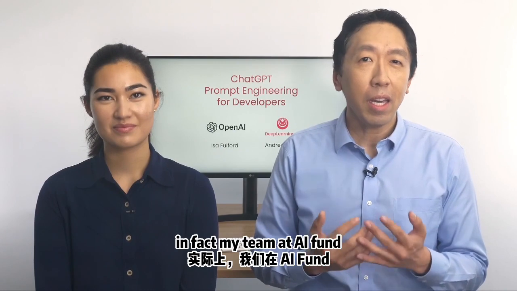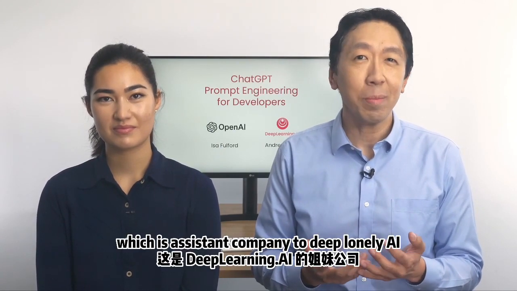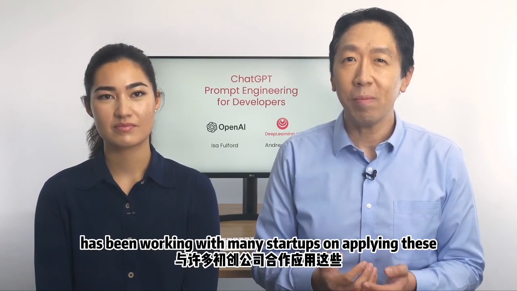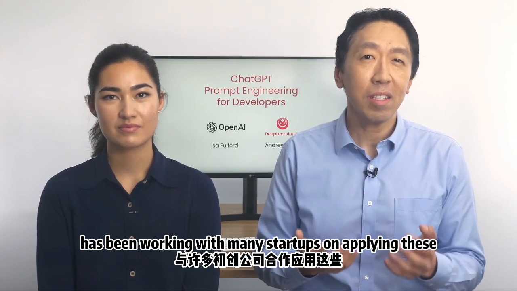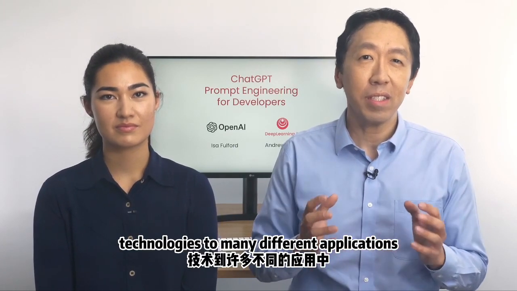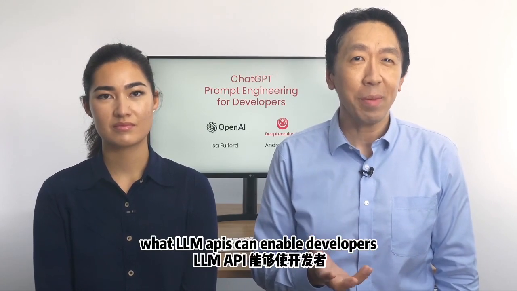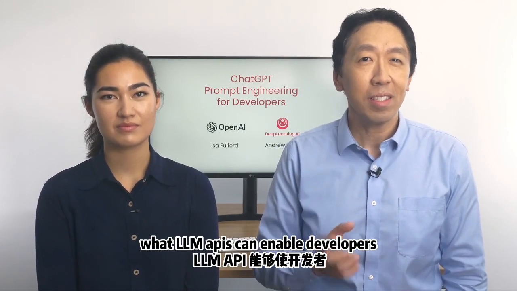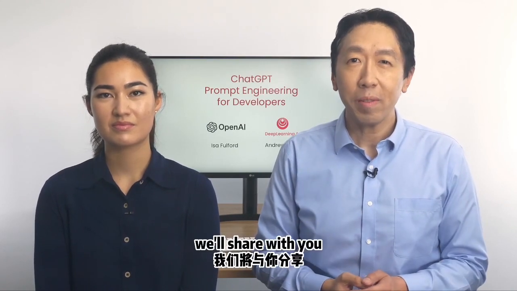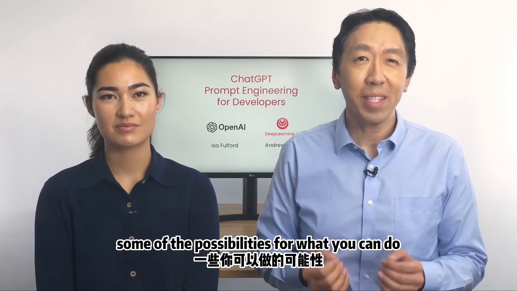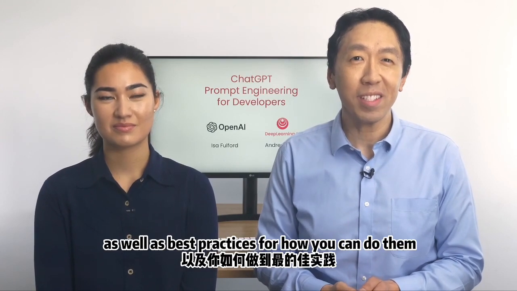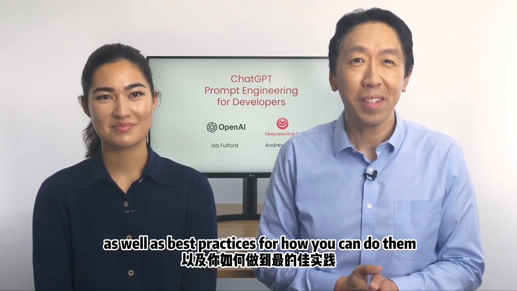In fact, my team at AI Fund, which is a sister company to Deep Learning AI, has been working with many startups on applying these technologies to many different applications. And it's been exciting to see what LLM APIs can enable developers to very quickly build. So in this course, we'll share with you some of the possibilities for what you can do, as well as best practices for how you can do them.